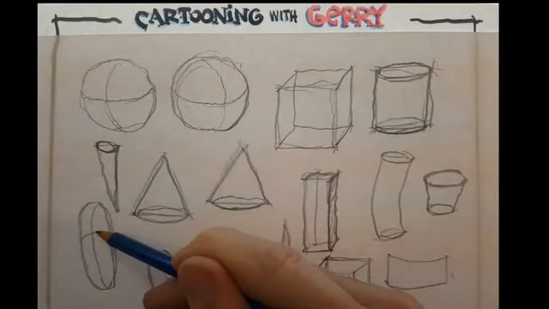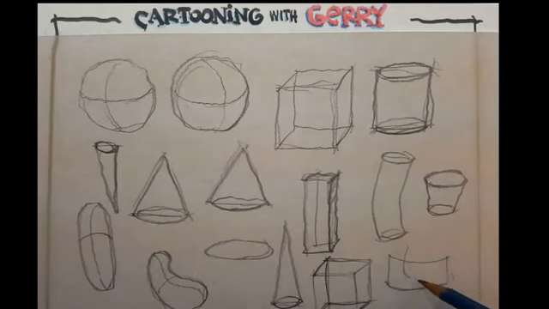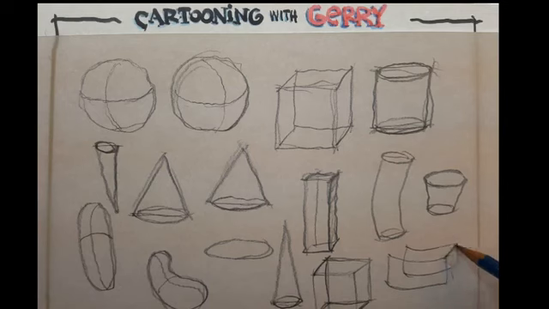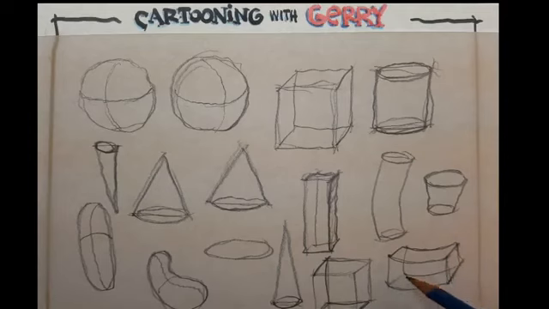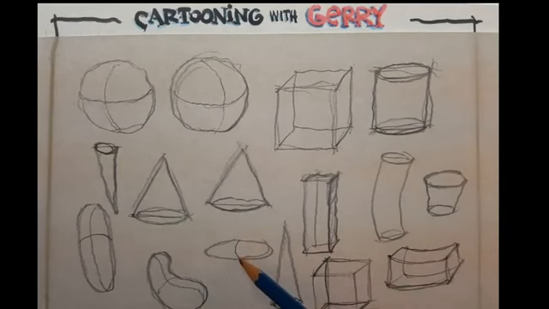So these are just some little 3D tips that you can use to just start creating little shapes that get your imagination going and will really help you for everything that we do creating cartoons in the next little while. Thank you.